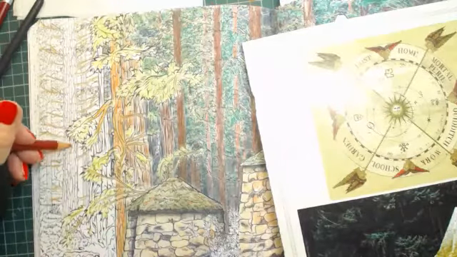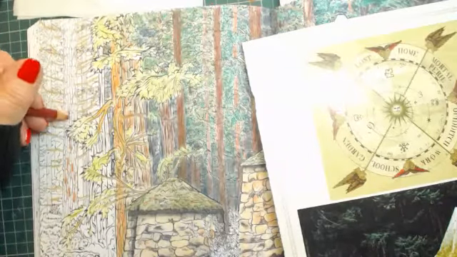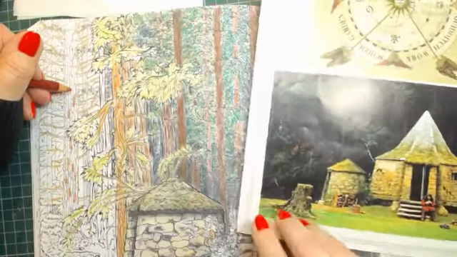I've kind of mixed all the colours up a bit, but I've got a rough idea of what I'm doing.